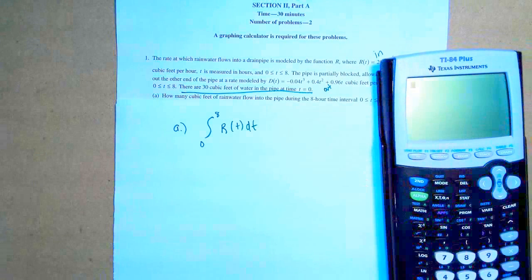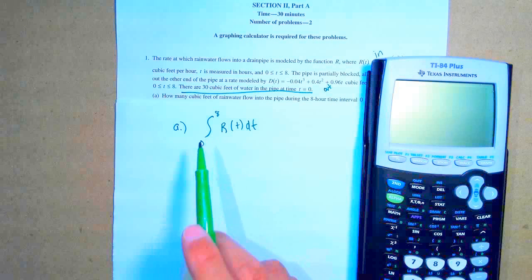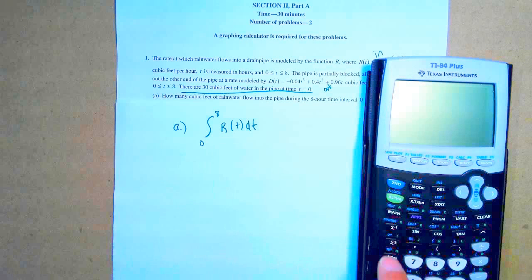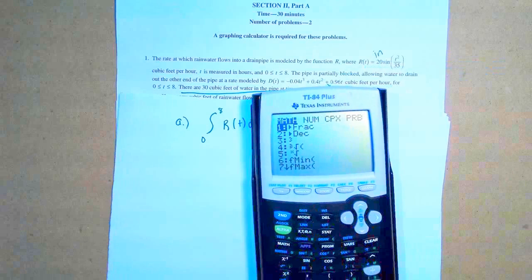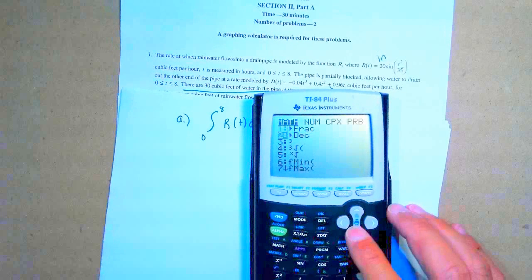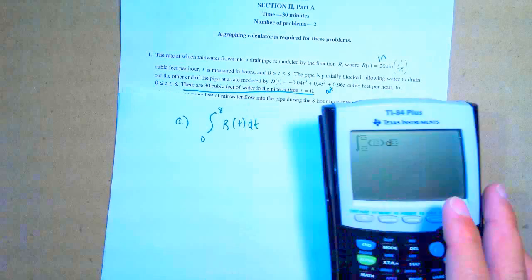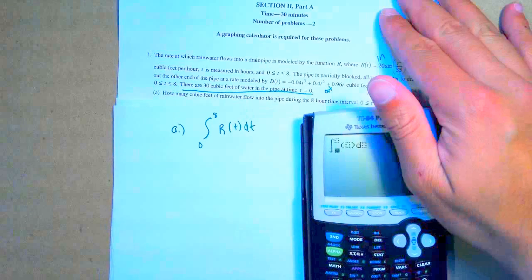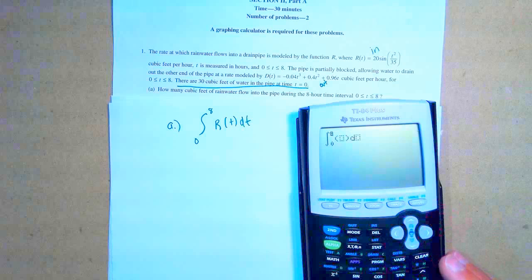So grab your graphing calculator, and because it's asking for an integral from 0 to 8, we're going to type in math. And then you can either scroll down all the way to number 9, or you can just press 9. And then you're going to type in exactly what you see. It starts from 0 all the way to 8, and then type in R of t.